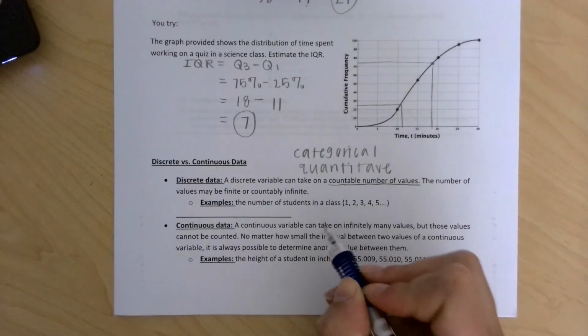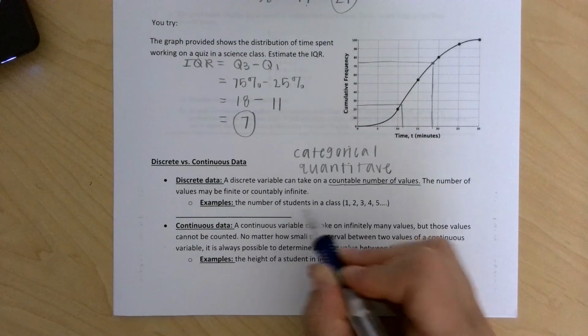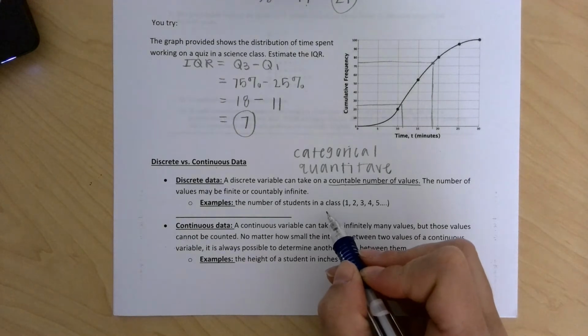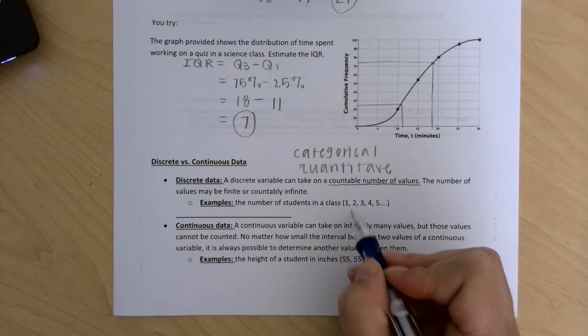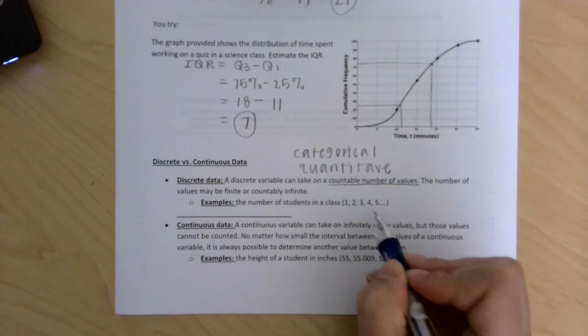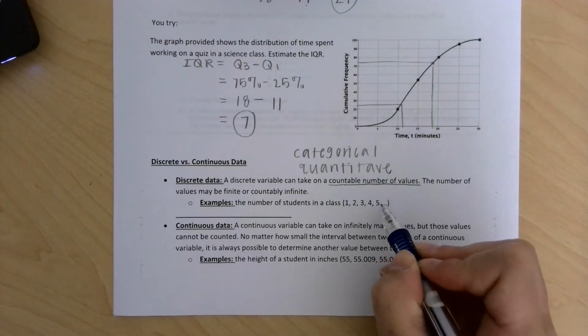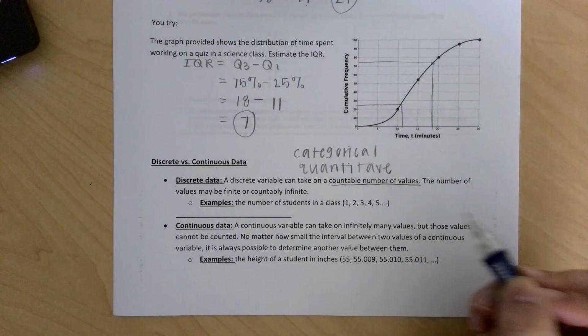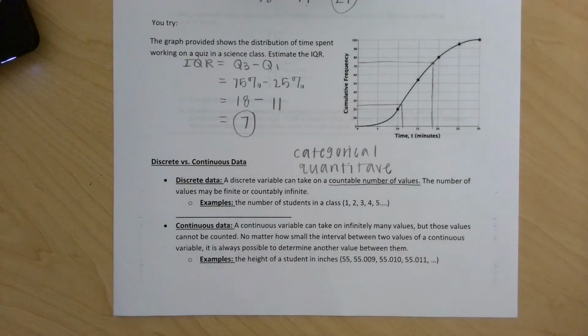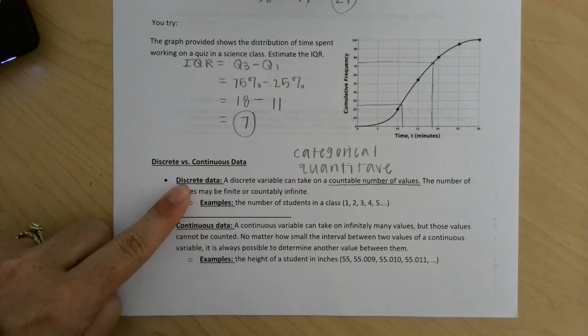For example, I might talk about the number of students in a class. This is definitely something that I could count. I could have 1 student, 2 students, 3 students, 4 students, 5 students. Technically, does this go on forever? Yes. I could have a class of 4,000 students and anything between 1 and 4,000. But because I'm able to count the number of students, this is called discrete data.